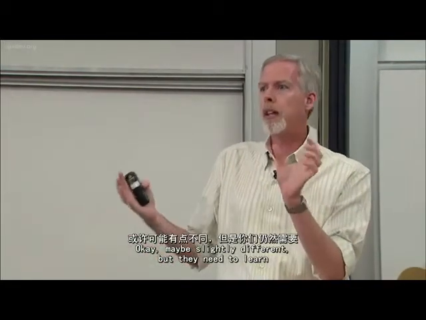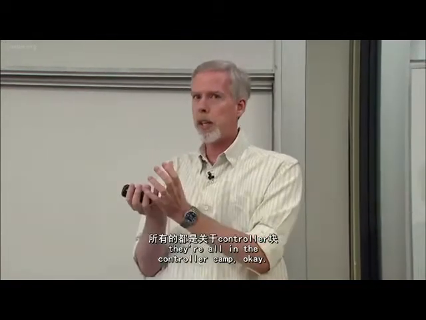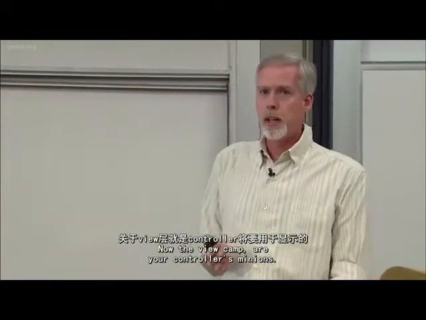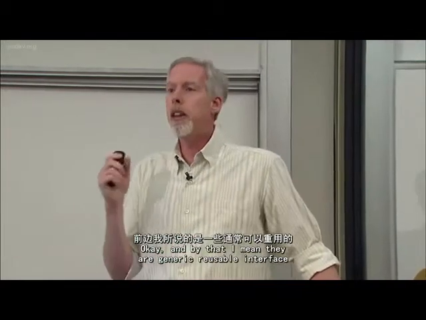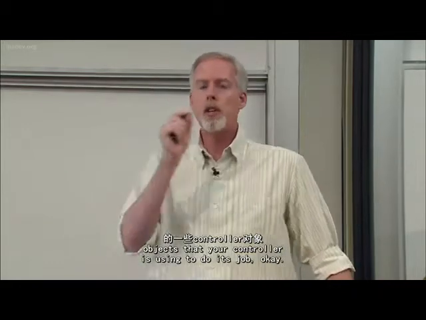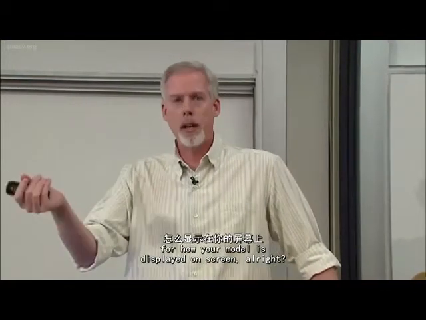Okay? Maybe slightly different. But they need to learn to share code. But still, they're all in the controller camp. Now, the view camp are your controller's minions. And by that I mean they are generic, reusable interface objects that your controller is using to do its job, which is that it's responsible for how your model is displayed on screen.